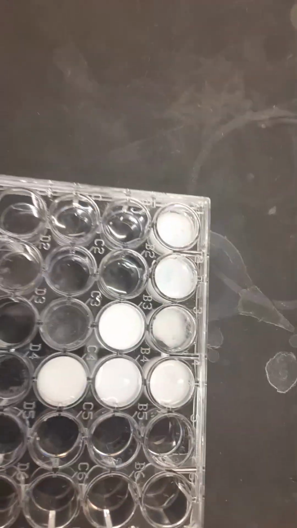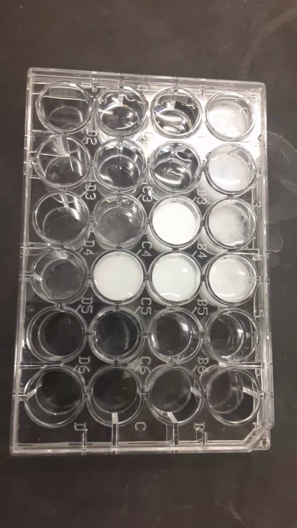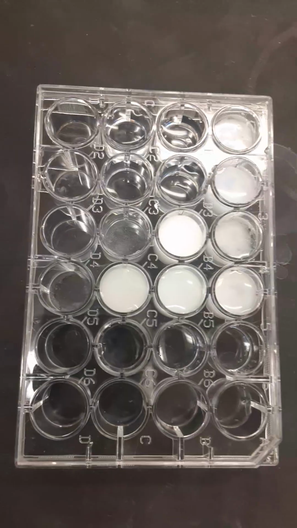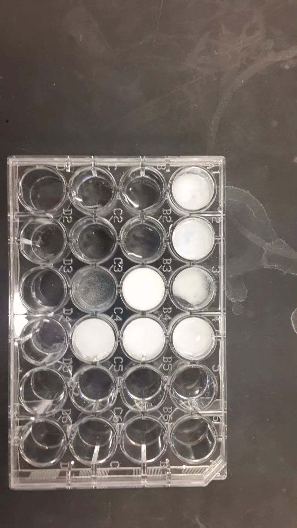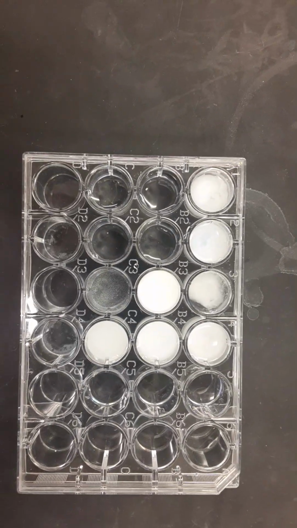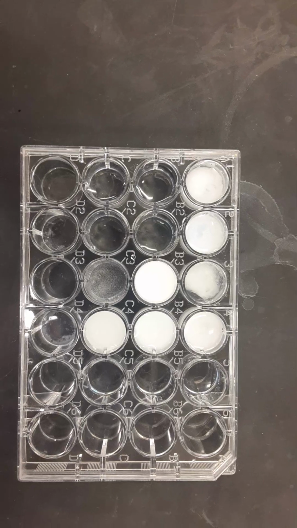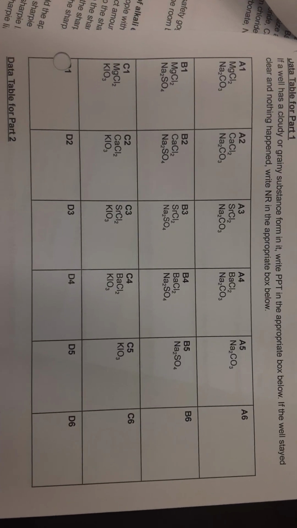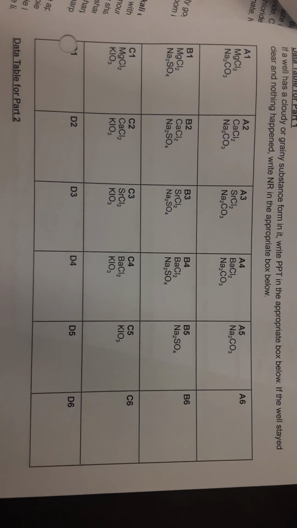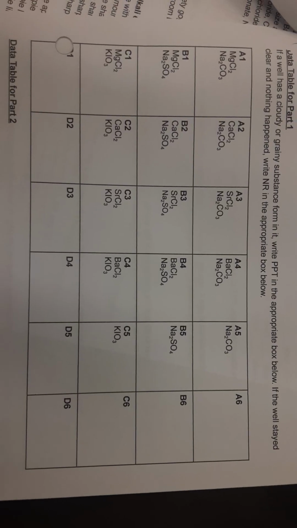So I'm just going to leave this here for you to observe. I'm going to come right on top. You make your observations in the table provided. And you're going to rank it from 0 to 4 on how much solid you might see or might not see in each of the wells. And here's the table where you can rank it and write anything in the proper box that will help you to remember what's going on.